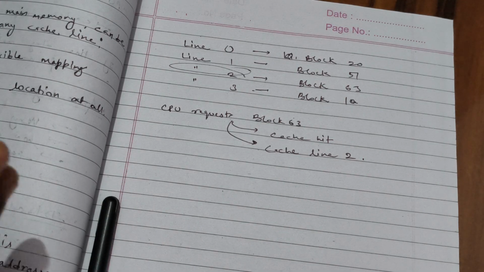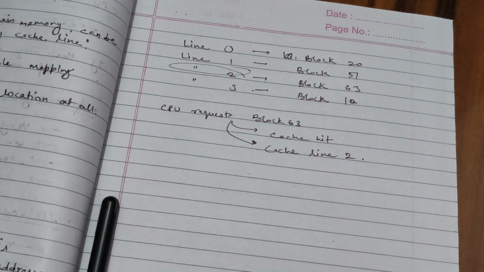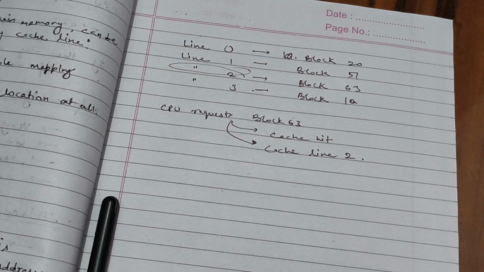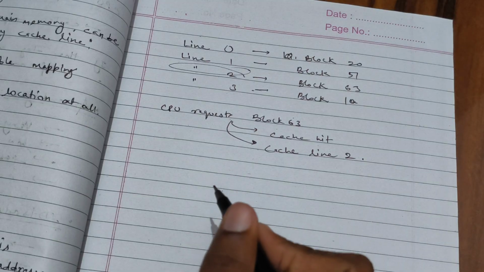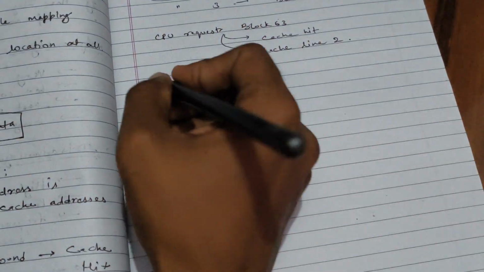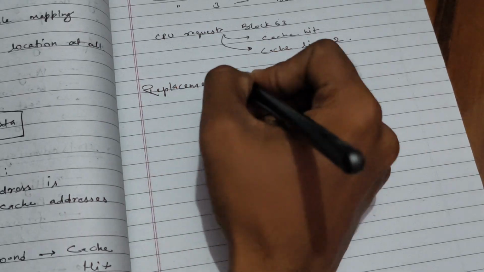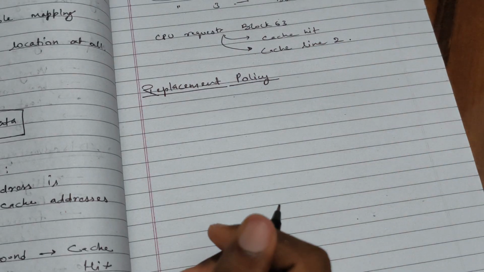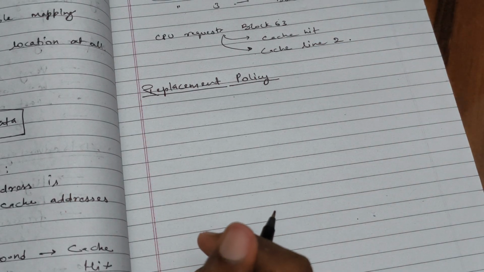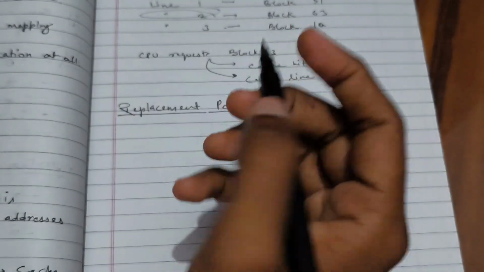So here comes the problem with the associative mapping. The cache is full and a new block has arrived. So for storing the new block, some block must be removed, right? So the replacement policy in associative mapping, there can be various replacement policies, but let us discuss one general policy.